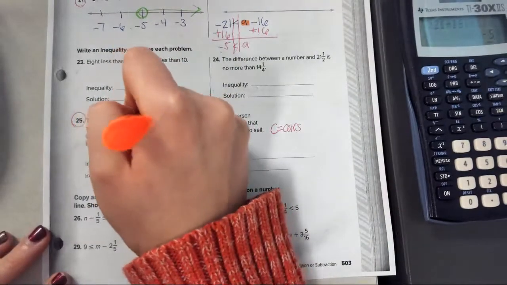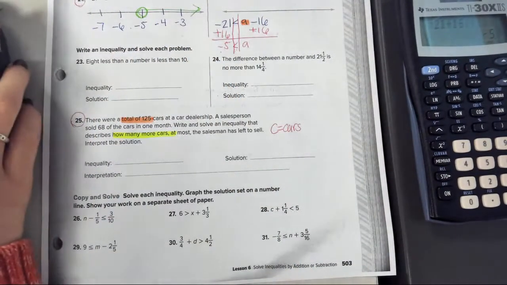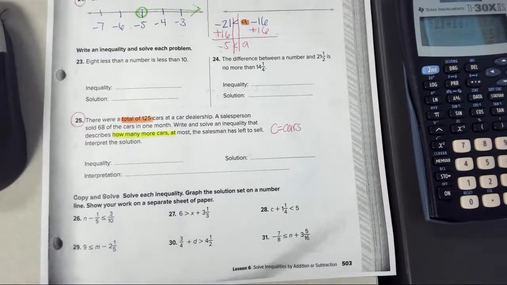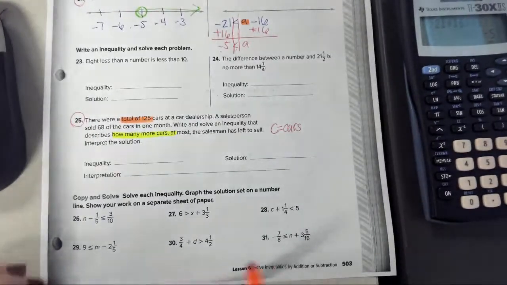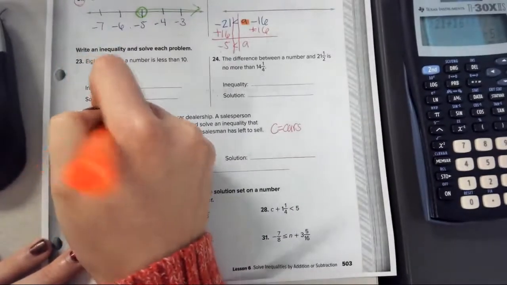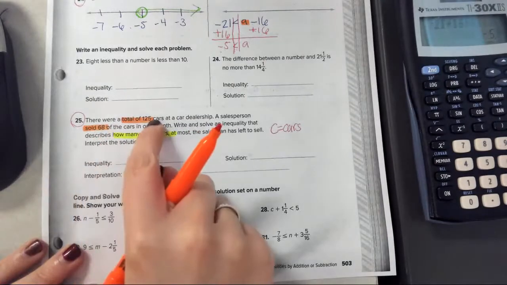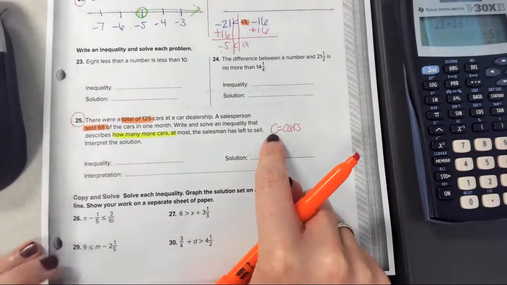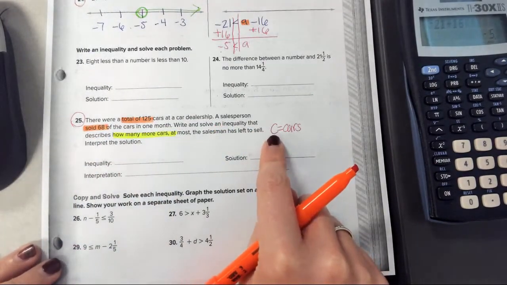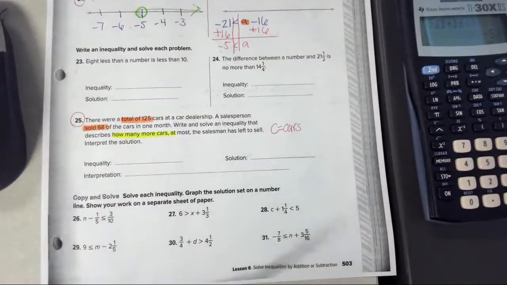And they told us there was a total of 125 cars, and it also tells us that the salesperson already sold 68 cars. So we know what our two numbers are going to be. We know what our variable is going to be. We just need to figure out our symbols that go with it and what order everything goes in.